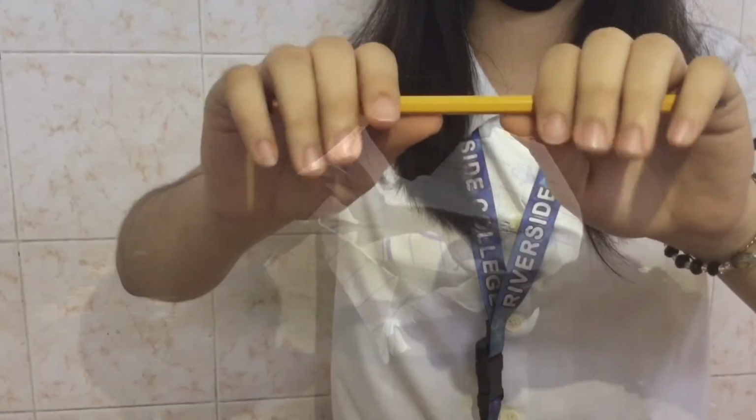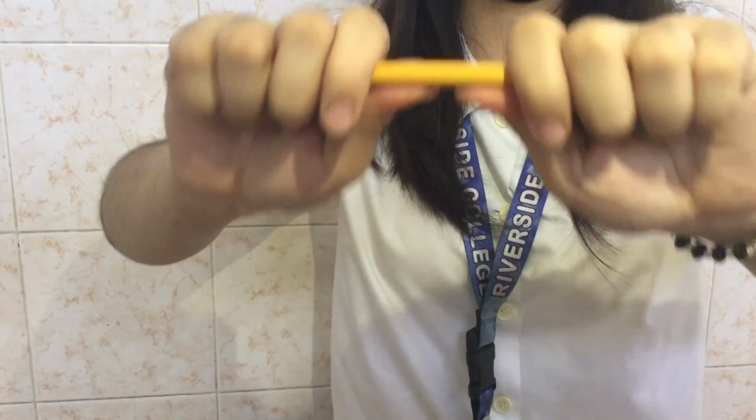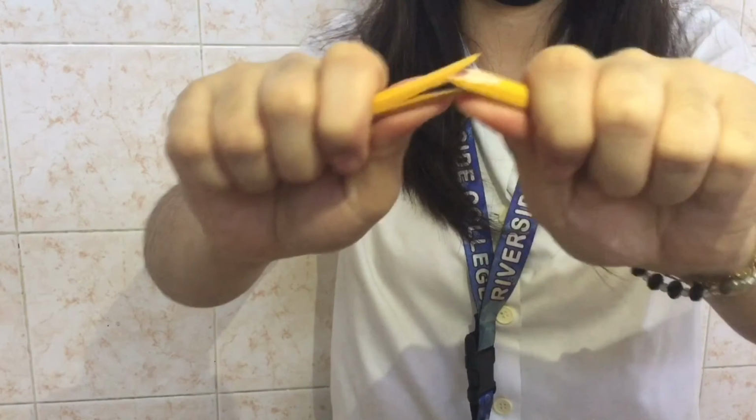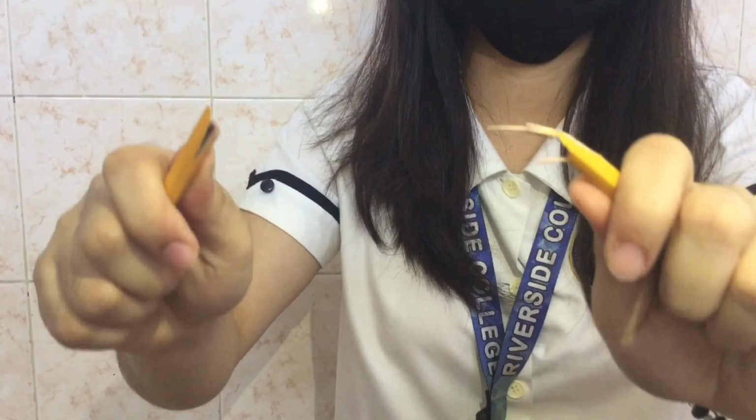Another example is a pencil. When you break the pencil into two, it is still a pencil because its composition does not change.